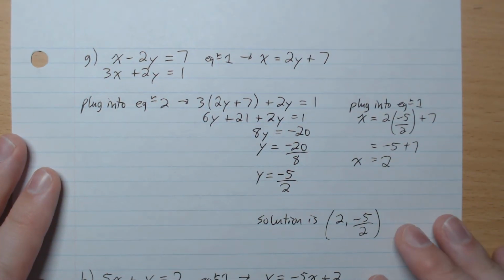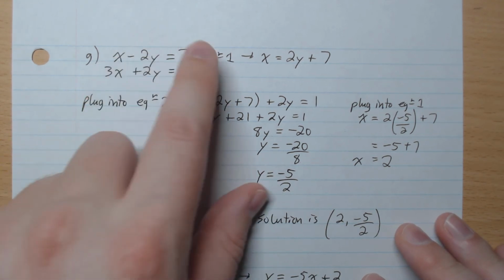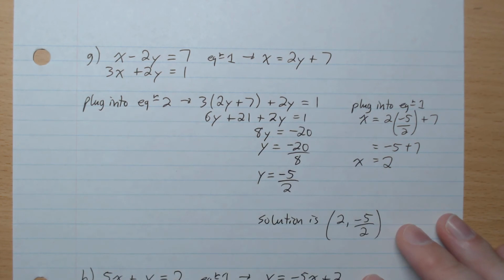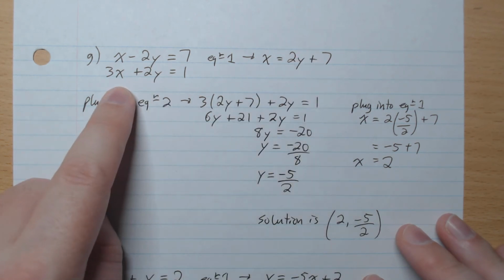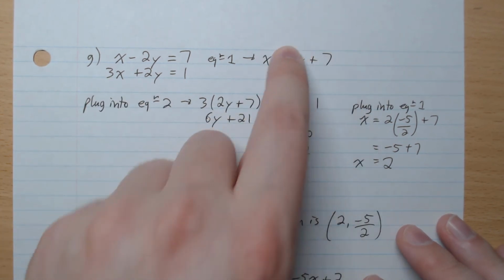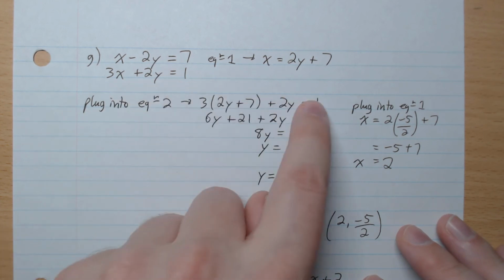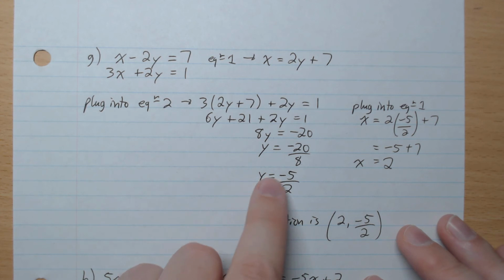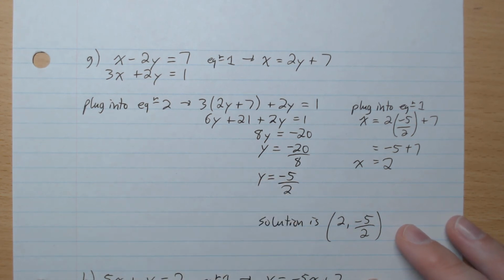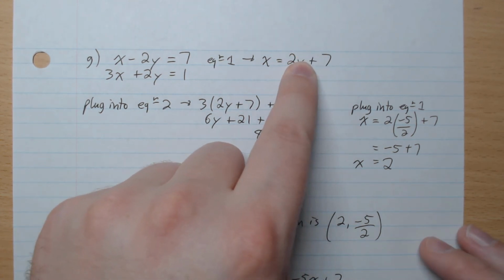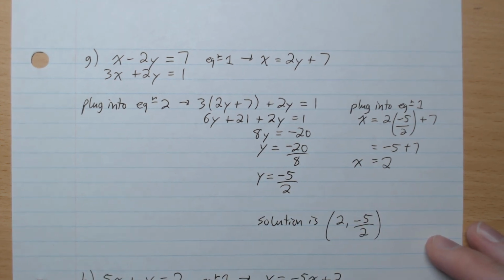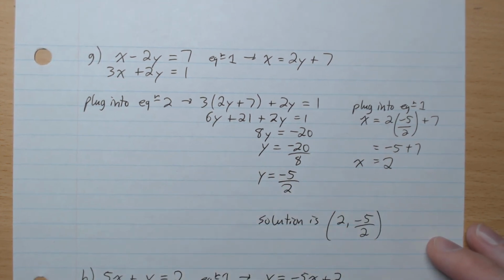Okay, G. So we can get from equation 1 easily, x equals 2y plus 7, like that. Now we're going to plug that into equation 2, so 3 times 2y plus 7 plus 2y equals 1, like that. We isolate for y, and we get negative 5 over 2. We're going to plug that into our equation here, and so we get x equals 2. And so the solution to this system is (2, -5/2).